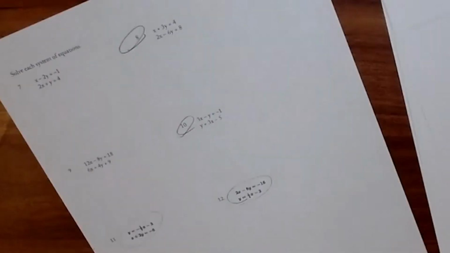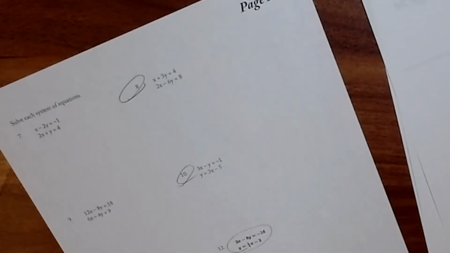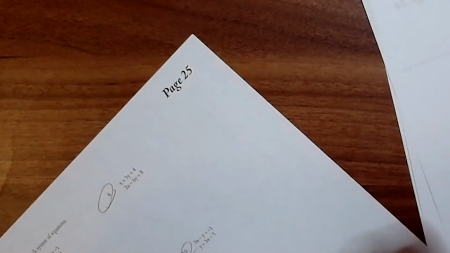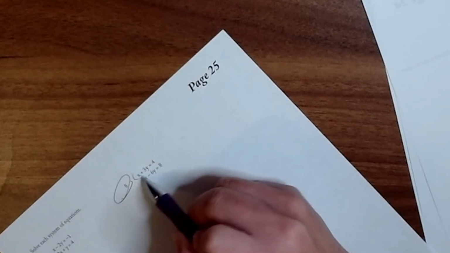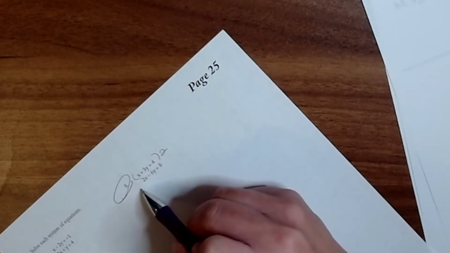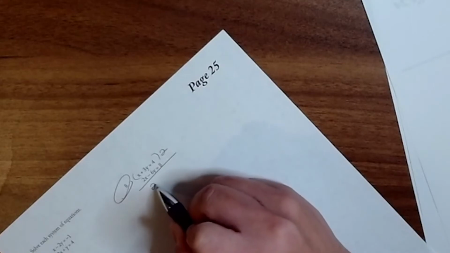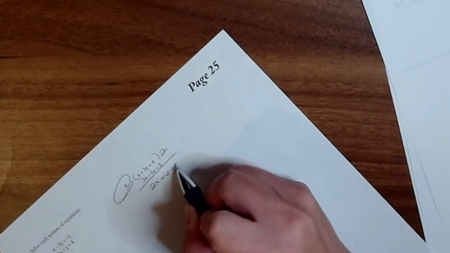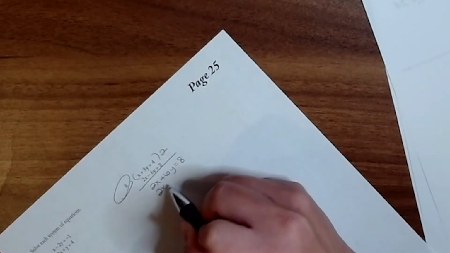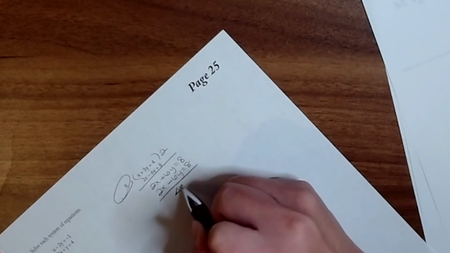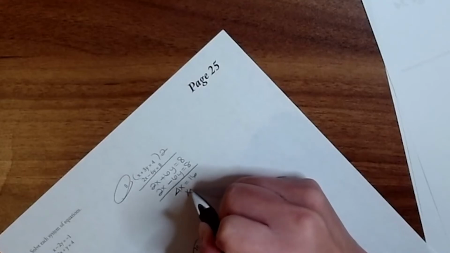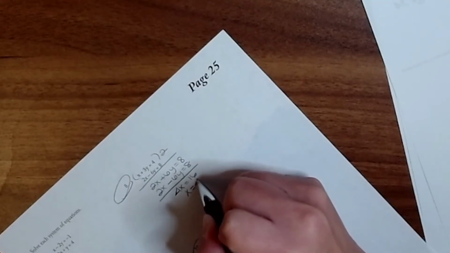Okay? So now I might have to multiply one or both of the equations by a number. And I'm going to go ahead and eliminate y, because one of them's positive and one of them's negative. So I'm going to multiply both sides by 2. So I get 2x plus 6y is equal to 8. 2x minus 6y is equal to 8. So 4x is equal to 16. So x is equal to 4.